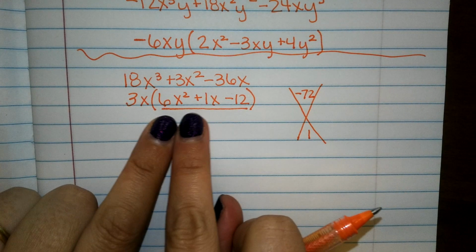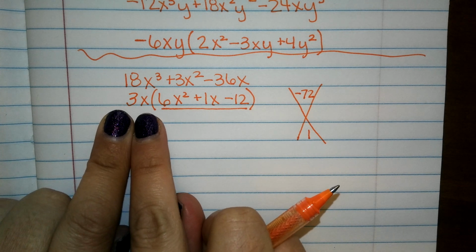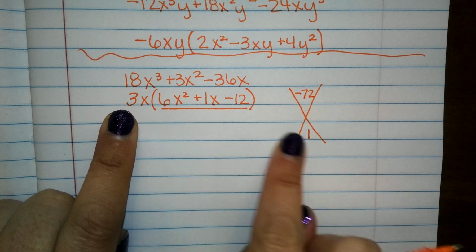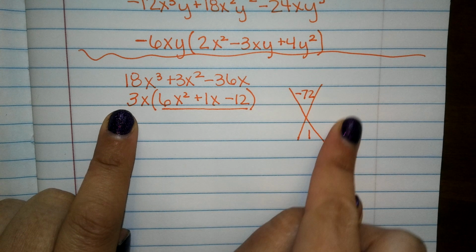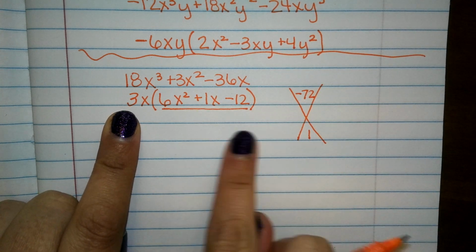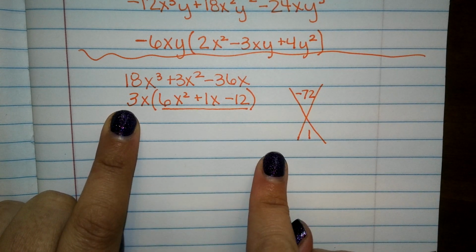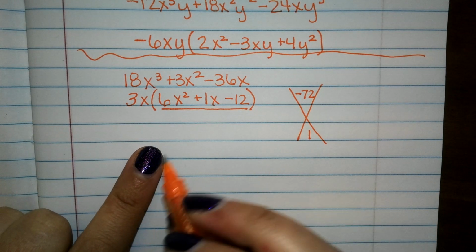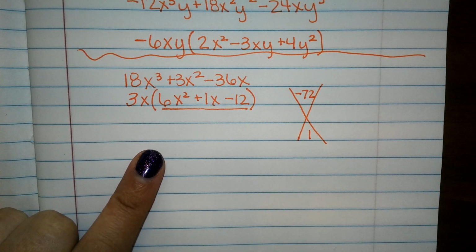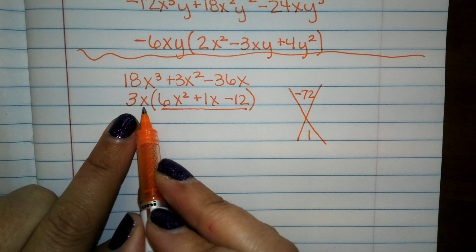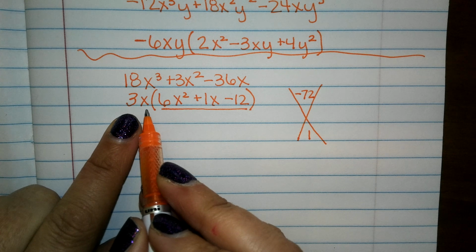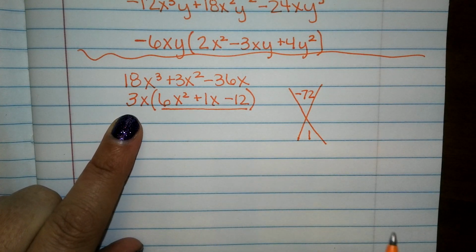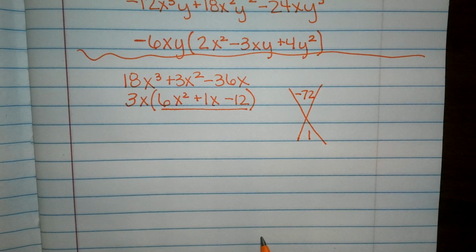Now let me go back. If you don't factor out a 3x at the beginning and you try to make your x, you'll probably be able to find numbers that will work. In fact, you will. You'll be able to do your box. However, when you get your parentheses outside your box and you multiply it, you're not going to get the same thing that you started with. So you have to factor out your greatest common factor first, or your factoring x in box will not work.